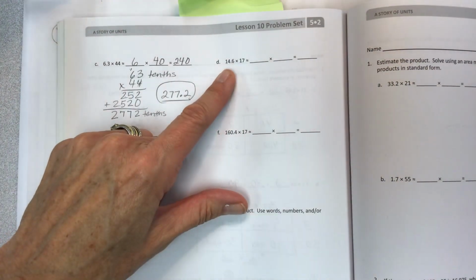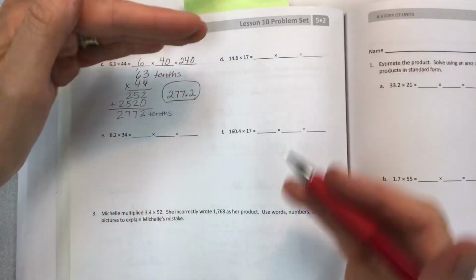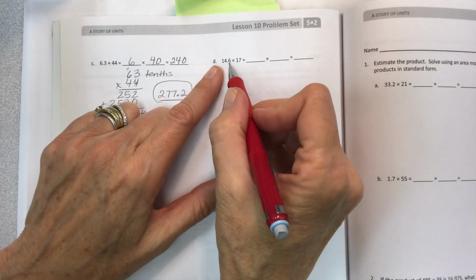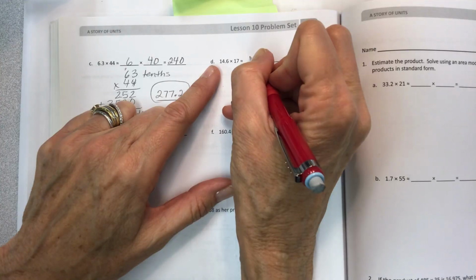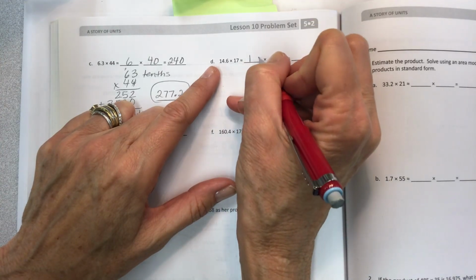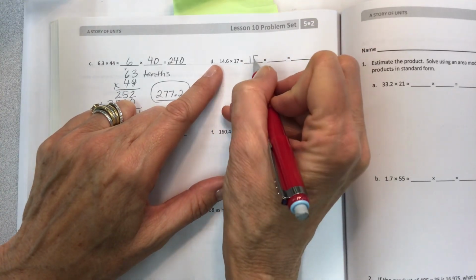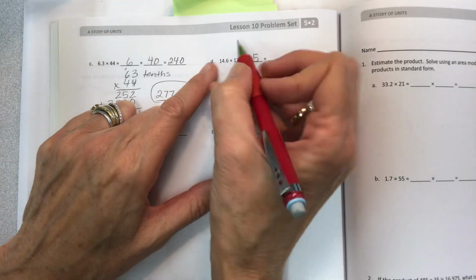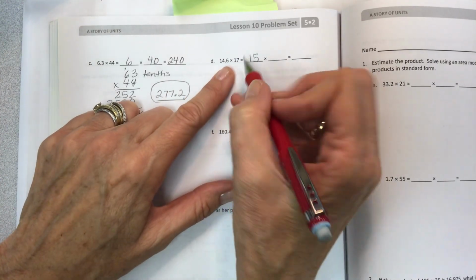All right, now this one, you probably, if I didn't tell you what to do, you'd get all kinds of different answers. Some people will put 14, some people will put 15. If you round it up, because 0.6, that would go to 15.